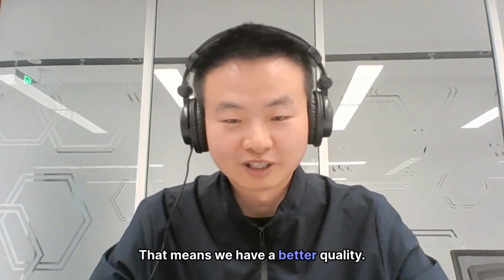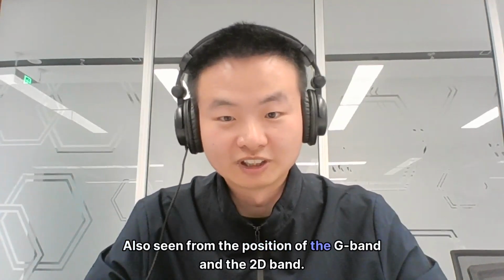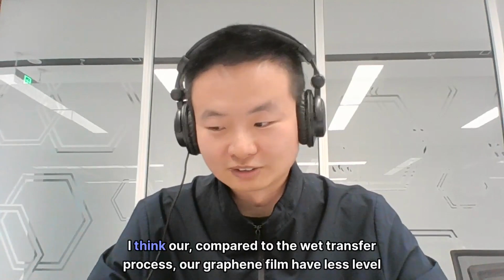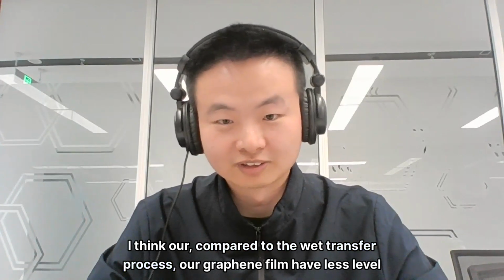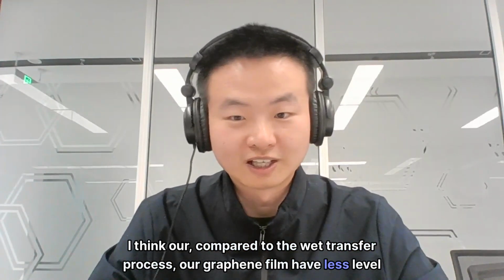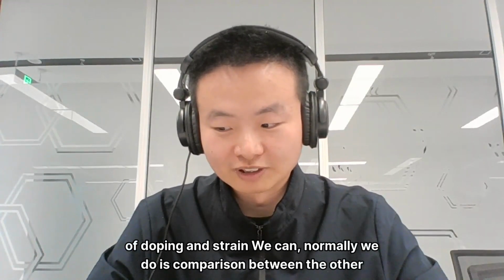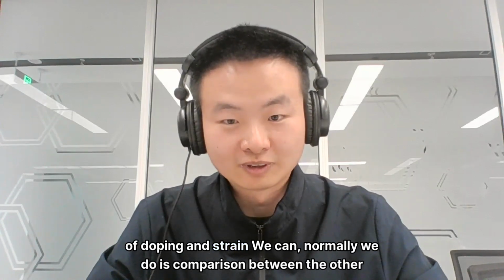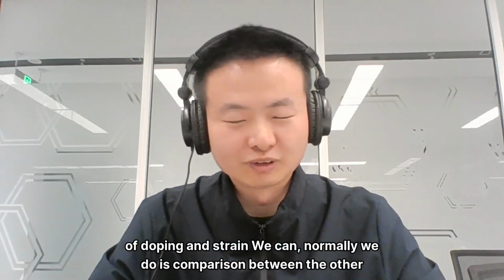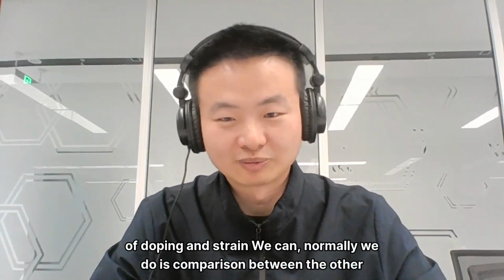That means we have a better quality. Also we look at the position of the G band and the 2D band. And I think compared to the wet transfer process, our graphene film has a lower level of doping and strain. Normally we do a comparison between the other processes.